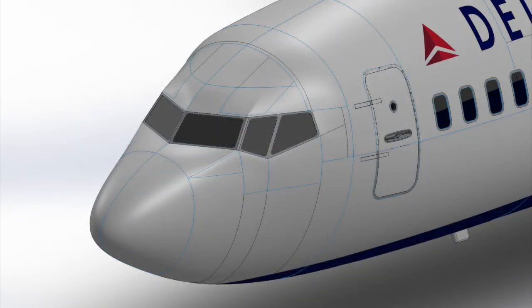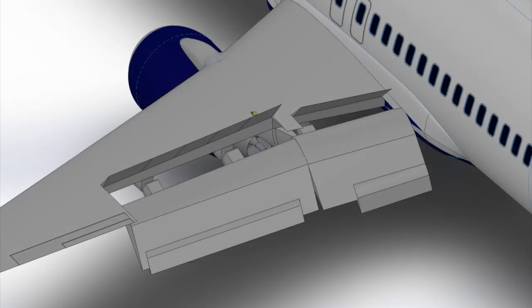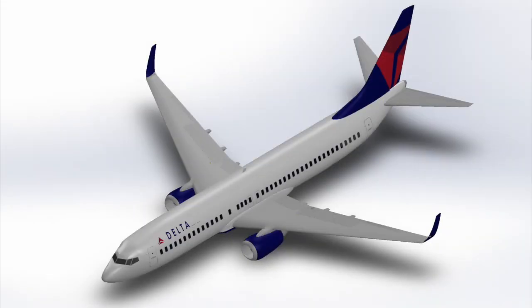The most challenging parts of the project were accurately modeling the curvature of the fuselage and modeling the motion of the flaps using path mates. In its entirety, the project took over 100+ hours of research and construction. After this long trial, let's take a look at this beautiful aircraft.